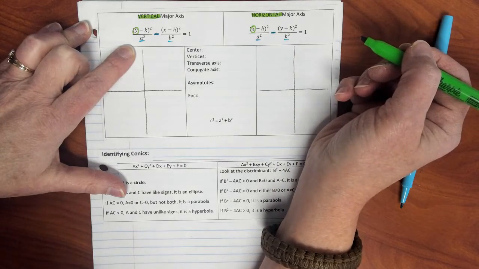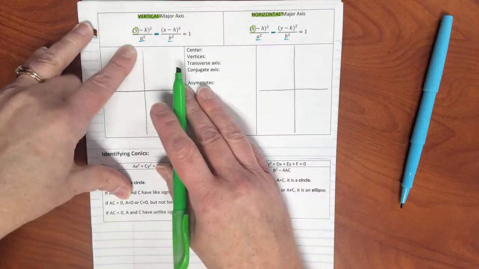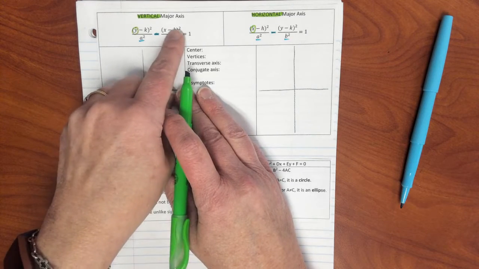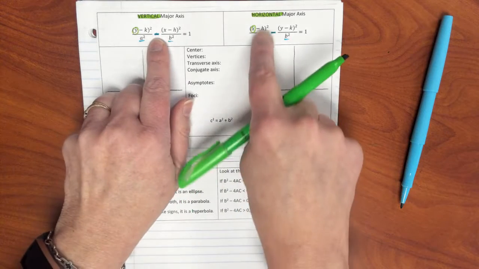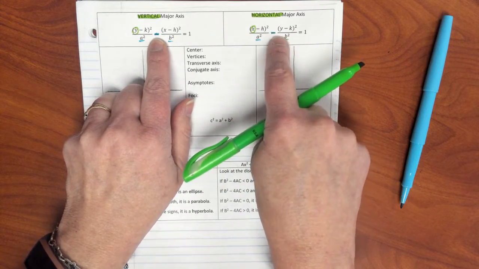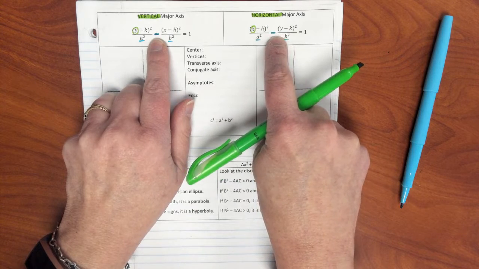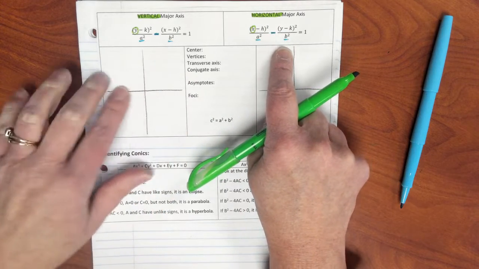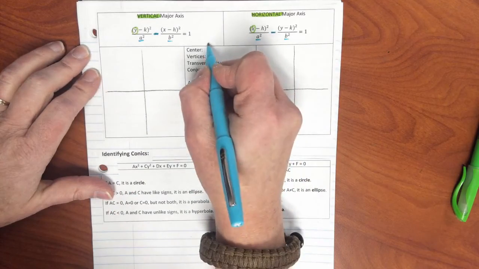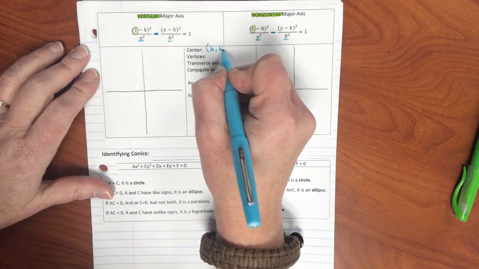And that's going to be a very big clue. When it's vertical, your y term is positive, the x term is negative. When it's horizontal, your x term is positive and your y term is negative. Okay, that's going to be important. And the center is always going to be at h and k.